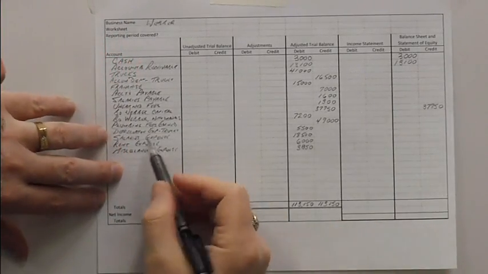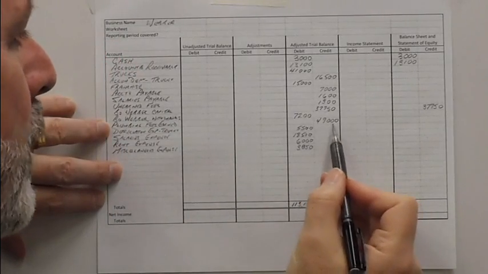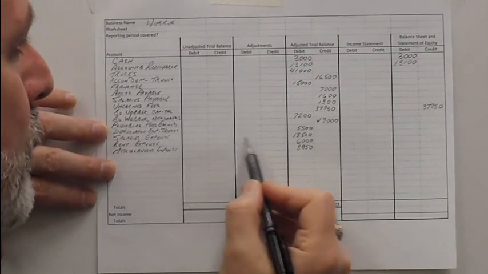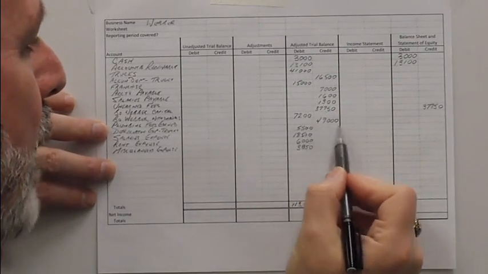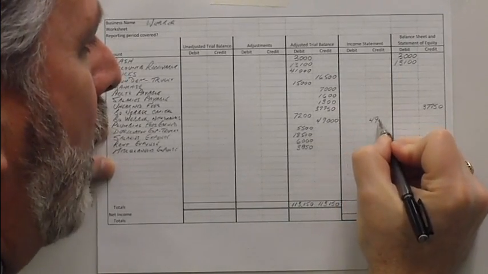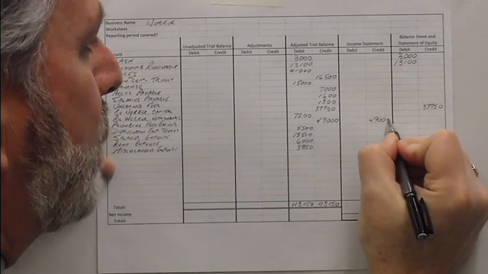And then we get into plumbing fees earned, $49,000. Now fees earned, that's a revenue. So revenues go on the income statement. It has a $49,000 credit balance, so we put $49,000 in the credit column of the income statement columns.